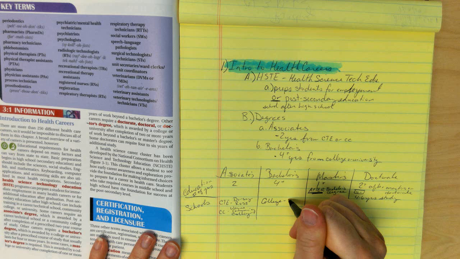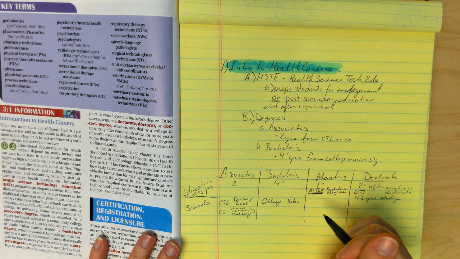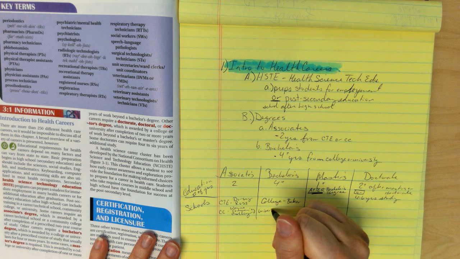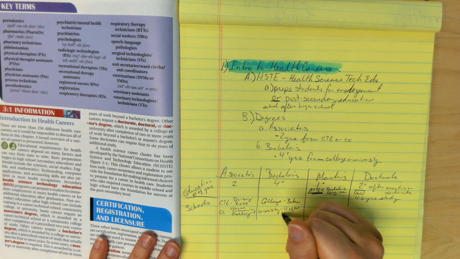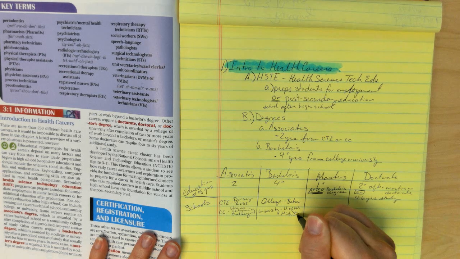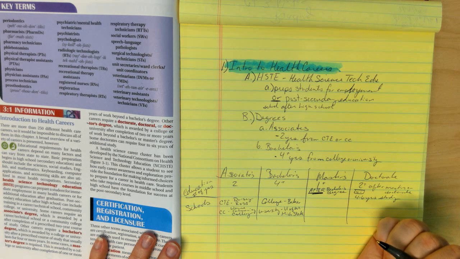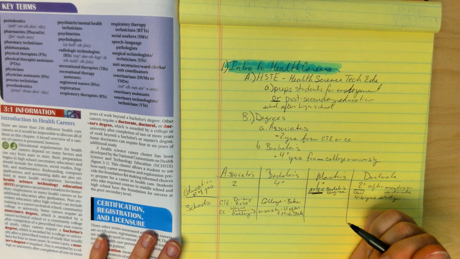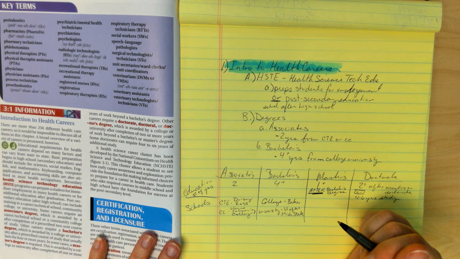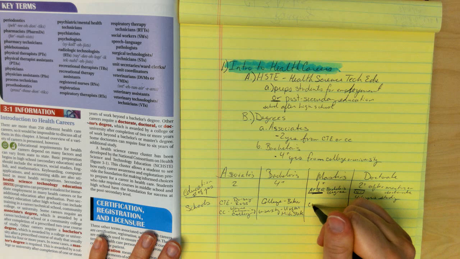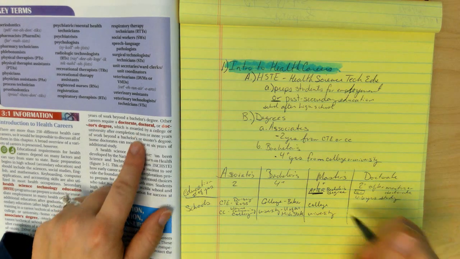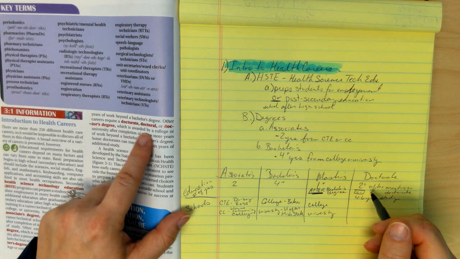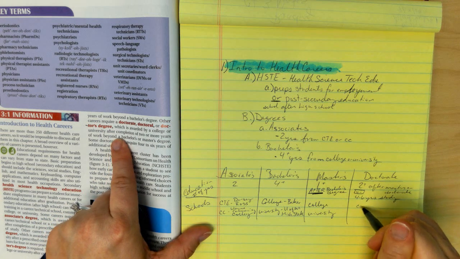A college like Baker College, a university like U of M, Michigan State. Master's can be awarded by a college or university. I'm just reading this straight from right here. And a doctorate is awarded by a college or university as well.